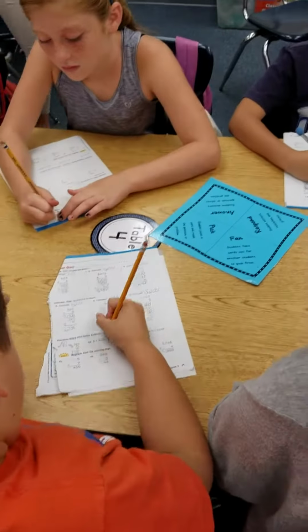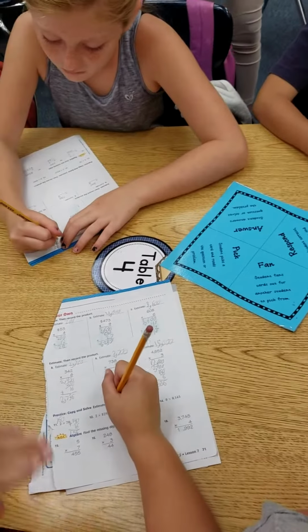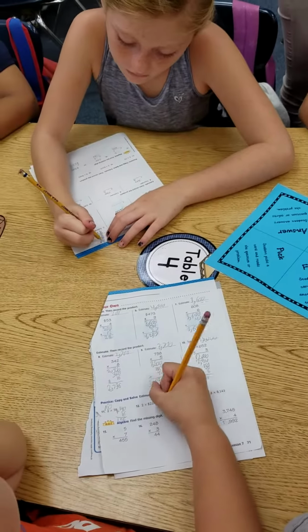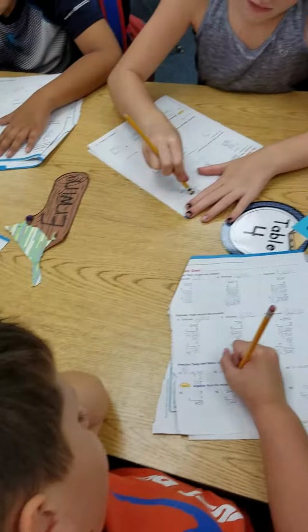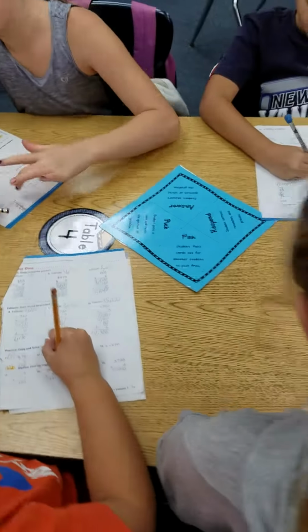And then times 4 is 28. If you don't learn your times tables, you won't ever be able to do this.